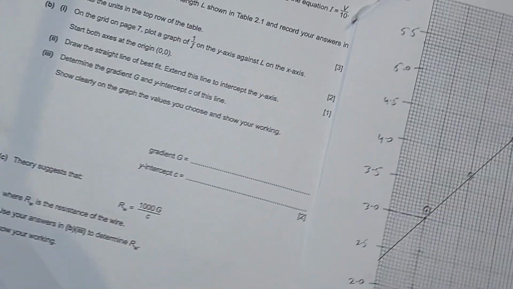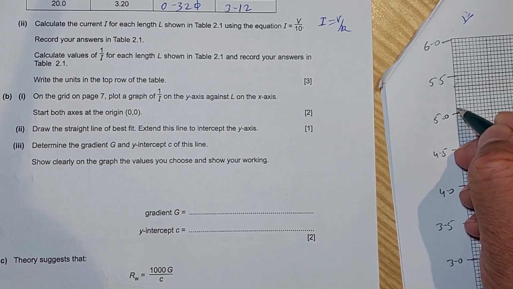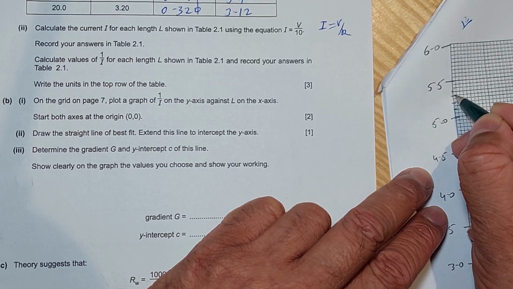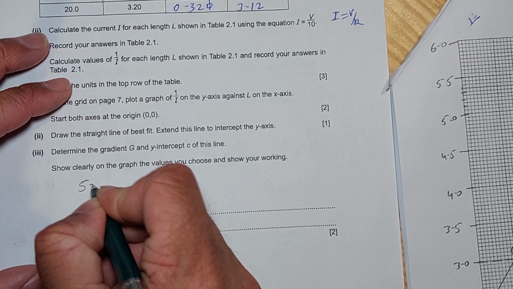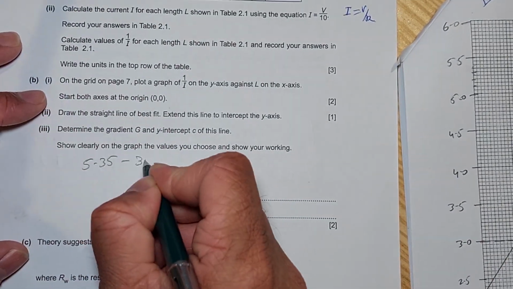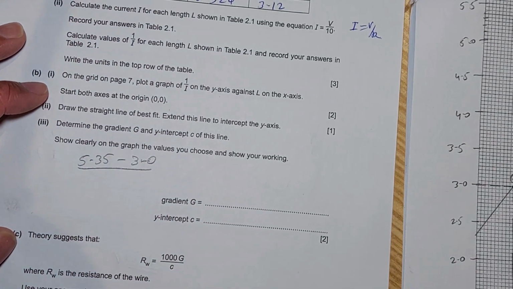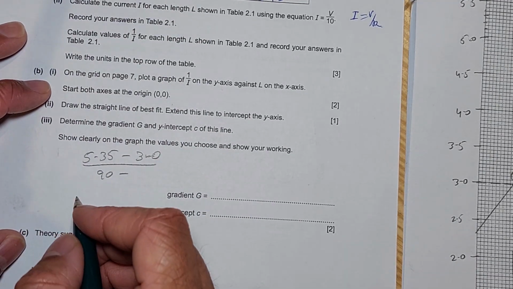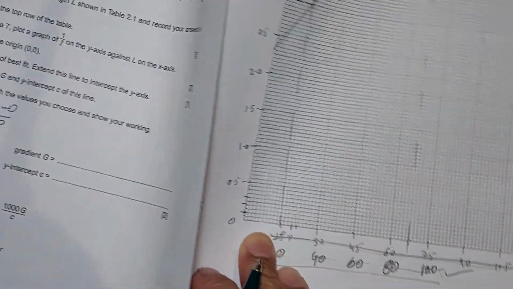Once you mark that, mark these 2 points to find your gradient. This is going to be 5.35 minus our other, 3.0, over 90 minus 20. Sorry, I misread that, that's 20 over here.